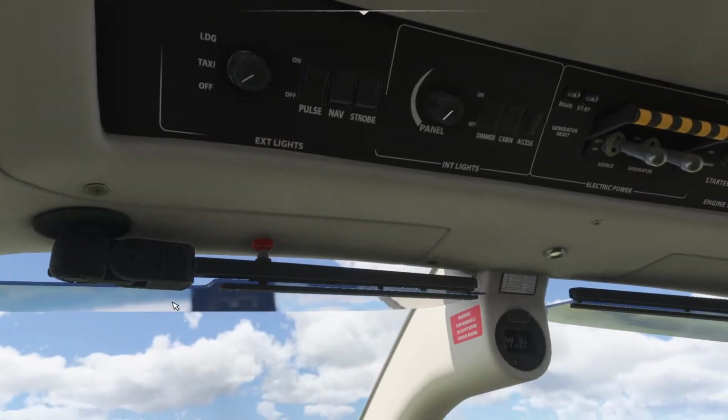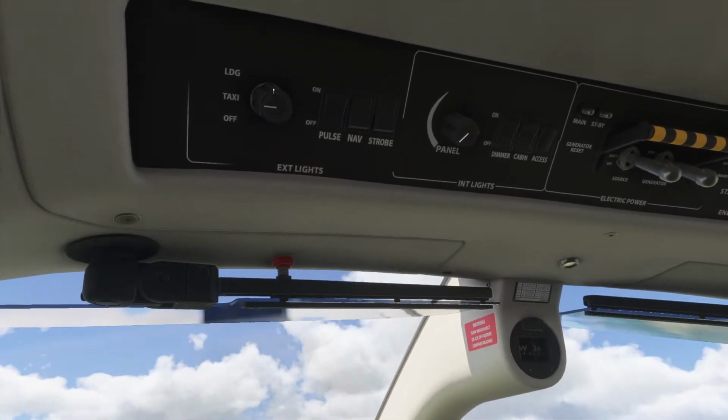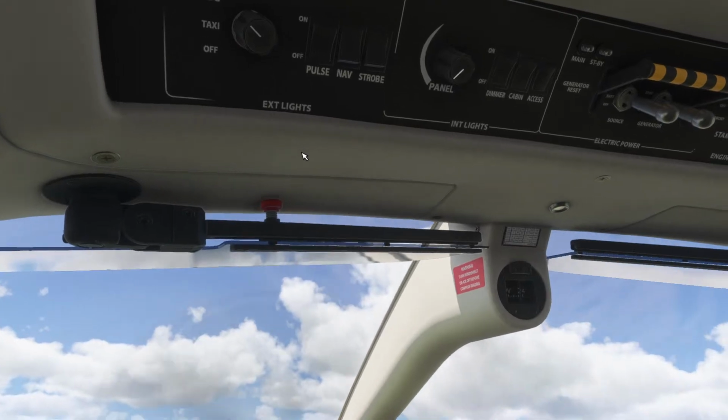So let's go and do things a little bit more correctly this time. Hey, landing lights on.